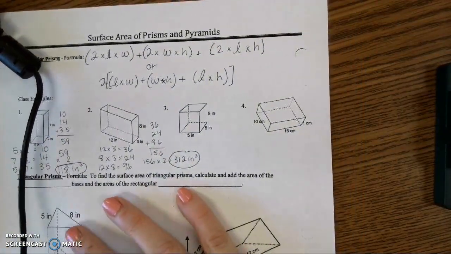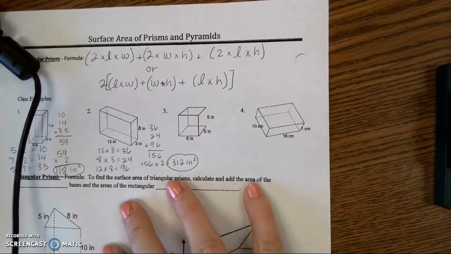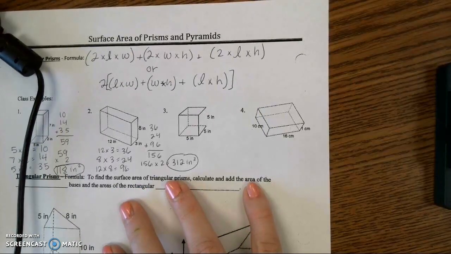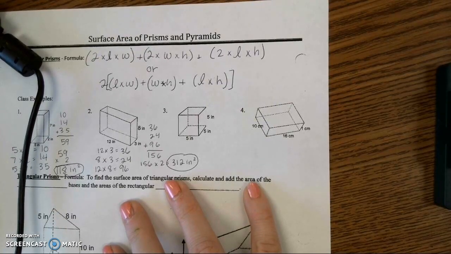Okay, so the next one, we have a cube. We know that in a cube, every single face has the same dimensions. So if we find the area of one of those faces, we can multiply it by 6 to get the total surface area of that entire cube.